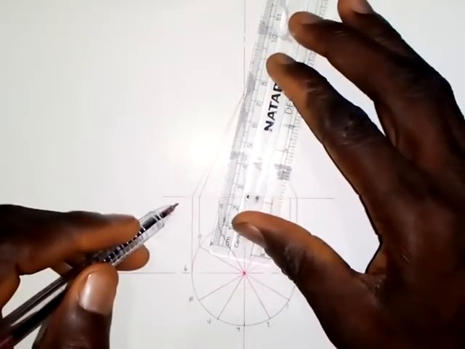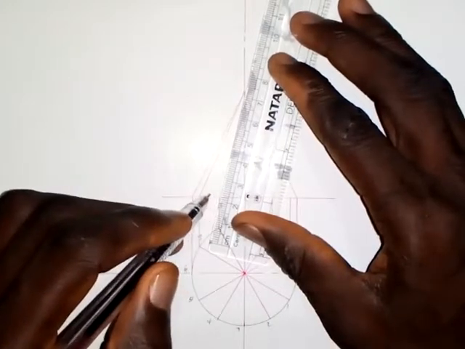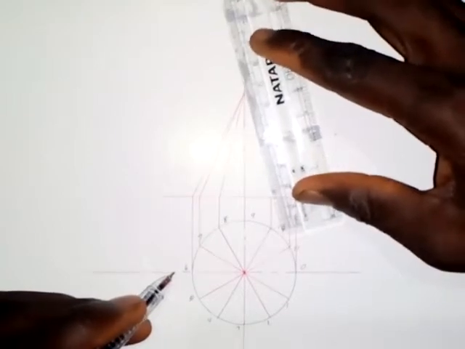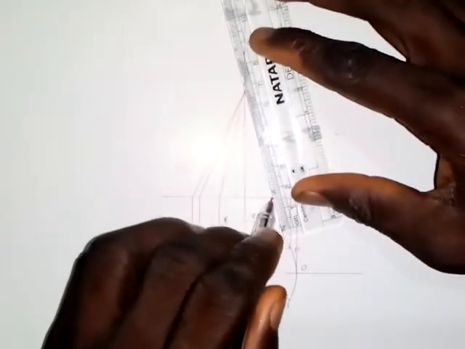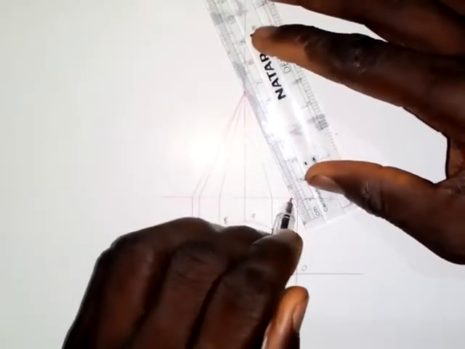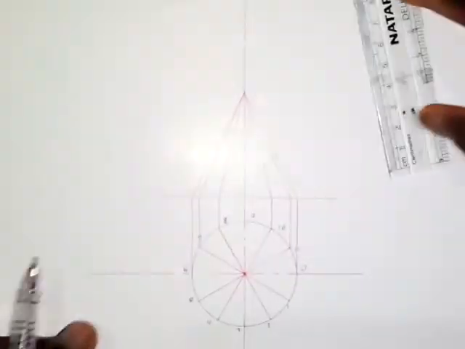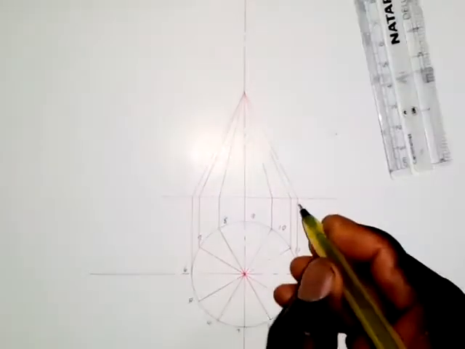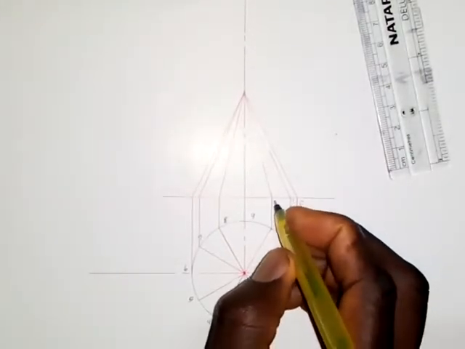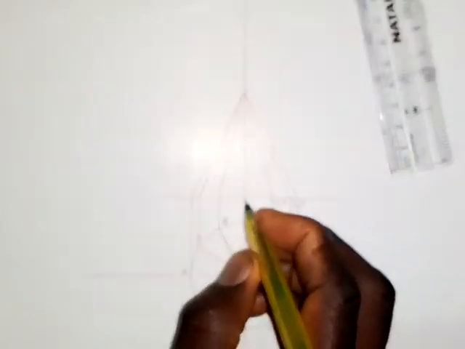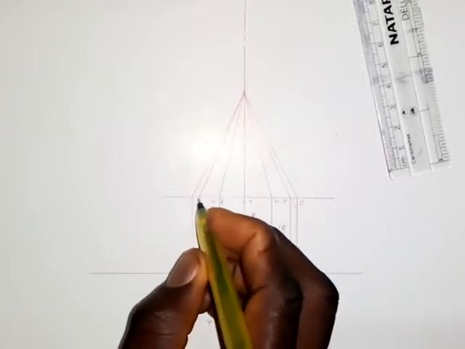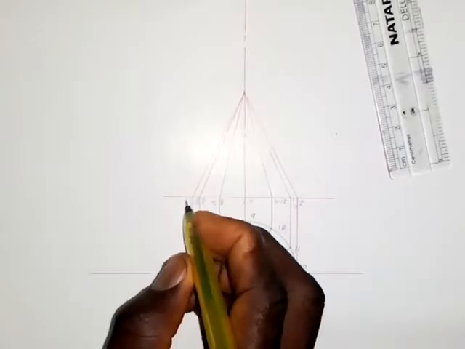So from this point, I will draw a slant line to the apex of the cone. So this is it. And also from this point here, I will draw a line like this. And then the last point is this. I will draw a line in this direction like this. Okay, so if I number these points, this is 0, this is 1 and 11, this is 2 and 10, this is 3 and 9, this is 4 and 8, this is 5 and 7, and this is 6 here.